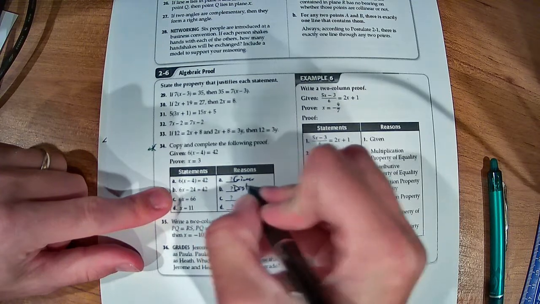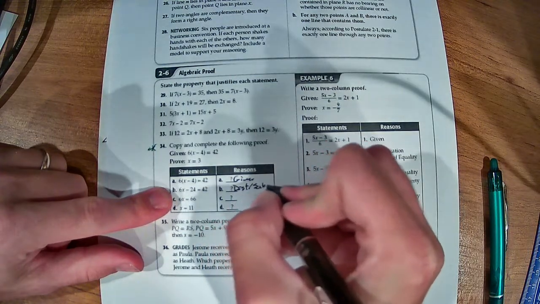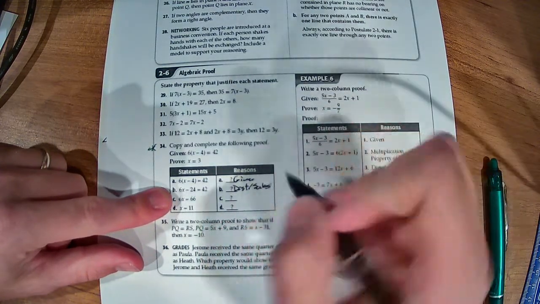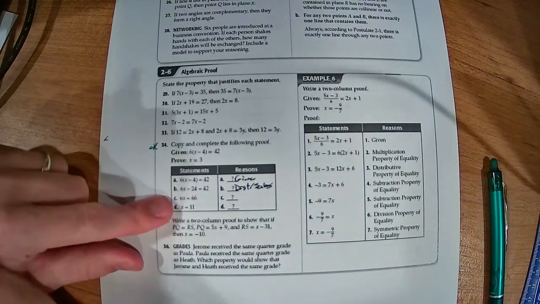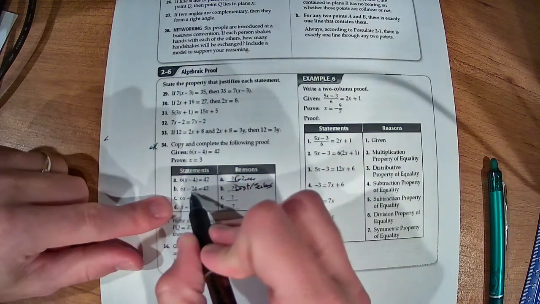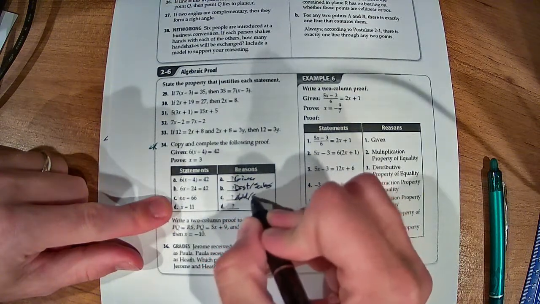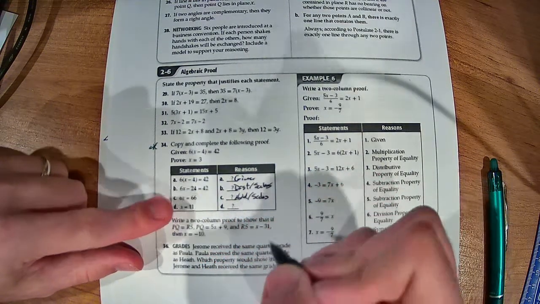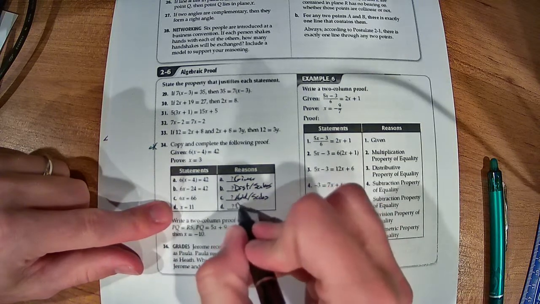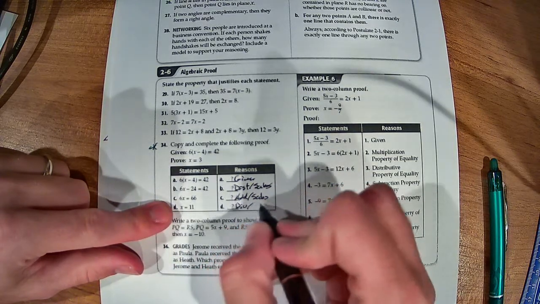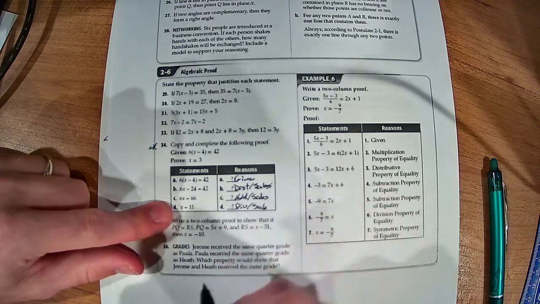So distributive slash substitution. Again, they're trying to keep it small. That's why they've combined. The next step looks like they have done a quick addition and substitution. So I'm going to write addition slash substitution. And then in this last step, it looks like they've done division slash substitution.